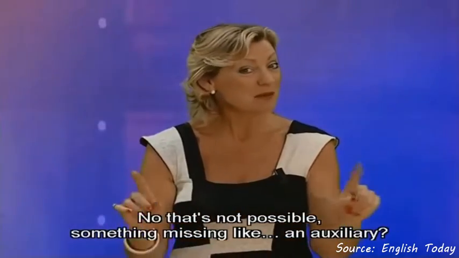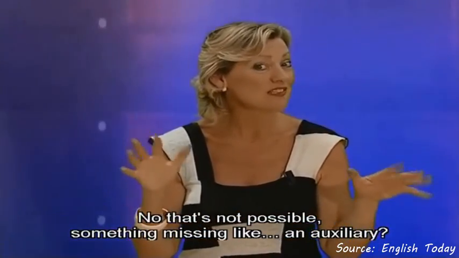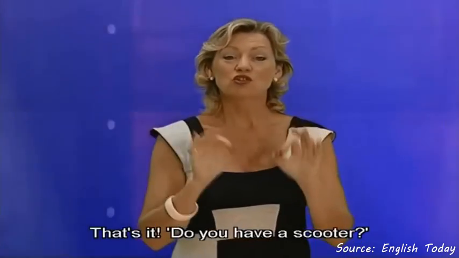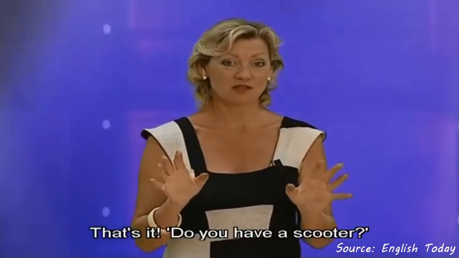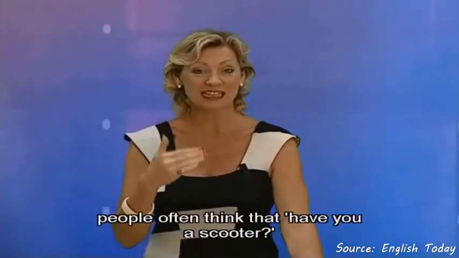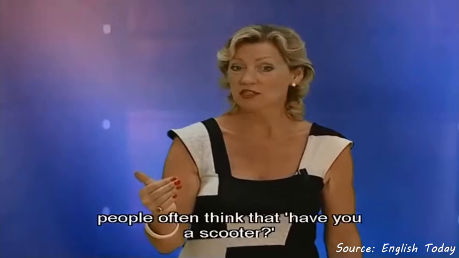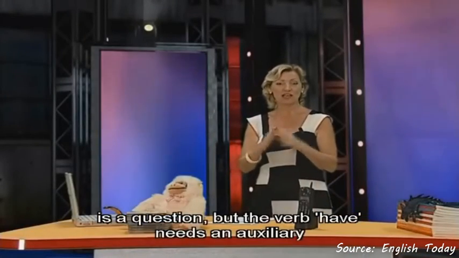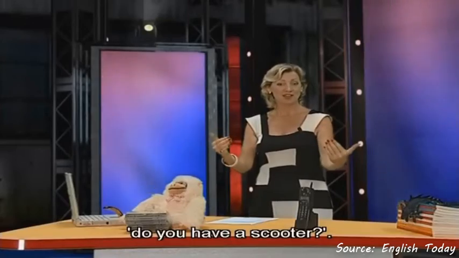No, that's not possible. Something missing, like an auxiliary. That's it. Do you have a scooter? Now, this is a typical mistake. People often think that have you a scooter is a question, but the verb have needs an auxiliary. Do you have a scooter?